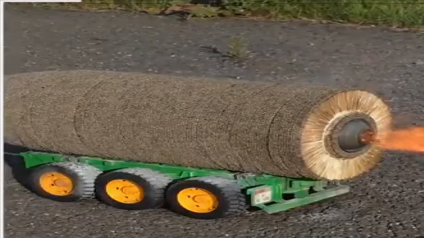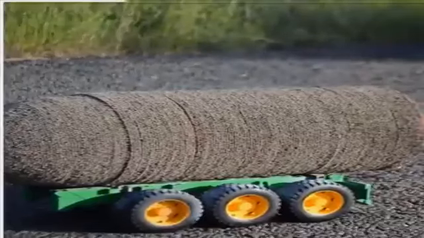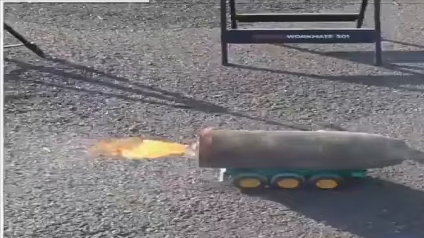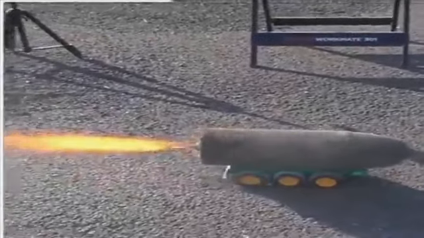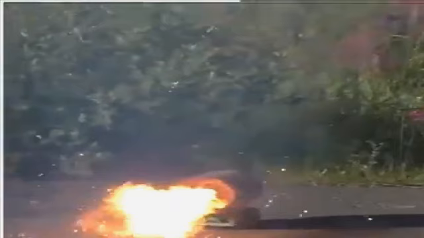The flame is going in one direction and the vehicle is moving in the other direction. So action and reaction are opposite, and they work on two different objects.